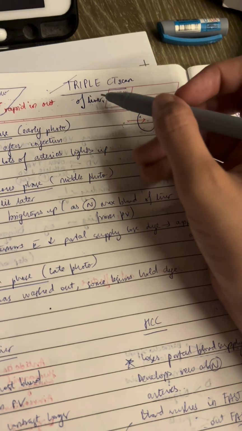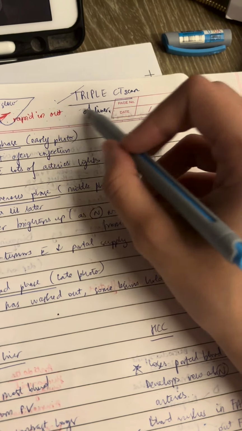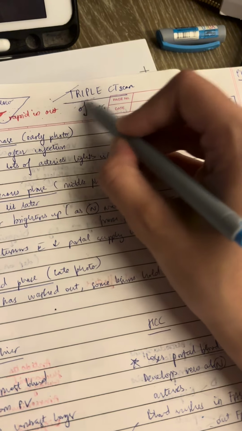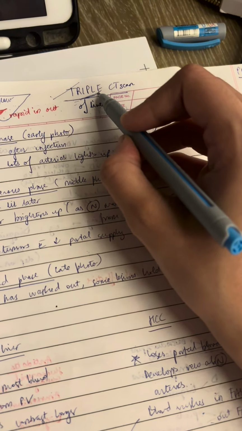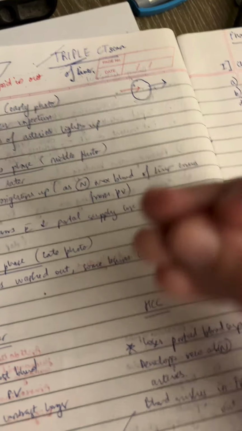Hello, so today we'll be understanding the triple CT scan of the liver. It seems very complicated at first. Why is it done only in the liver? What do you mean by triple CT scan? Okay, so let's start from the very basic and let's make this explanation very intuitive.